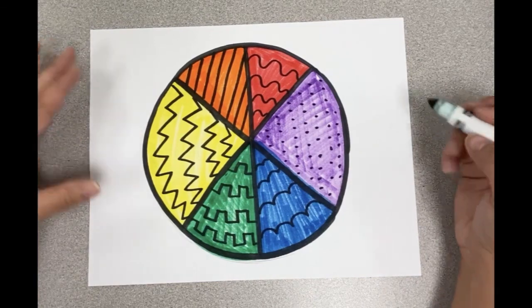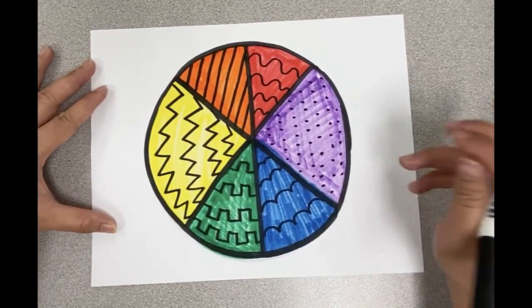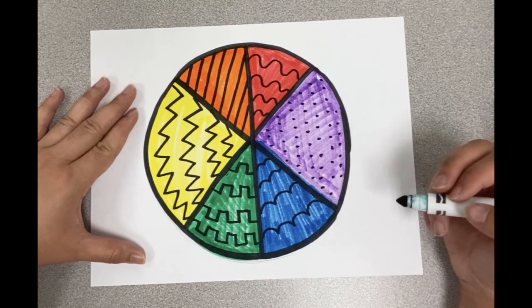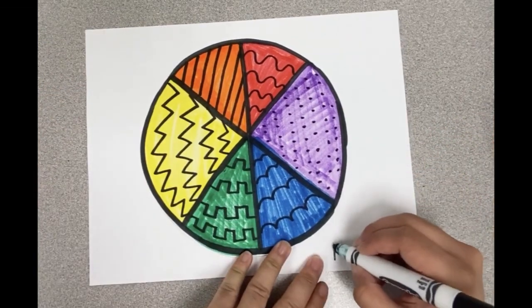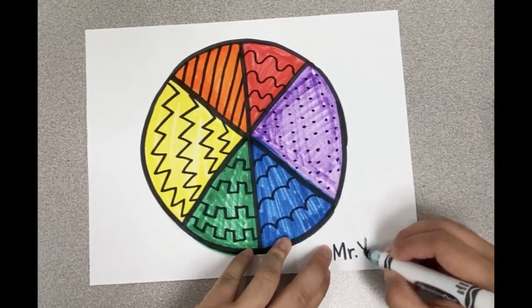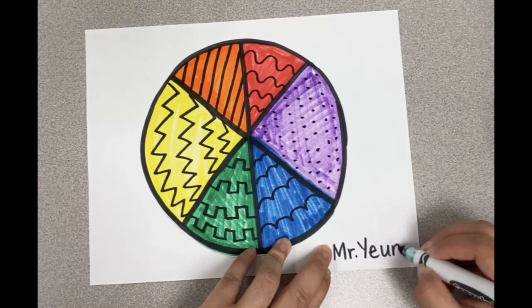Now that my colors are all designed, I'm going to write at the bottom of the page my name. So I'm going to write Mr. Young, so I know that it's your work.